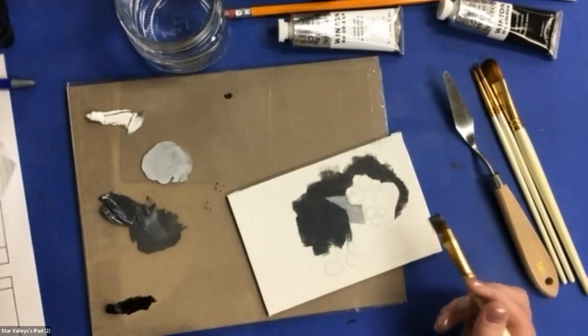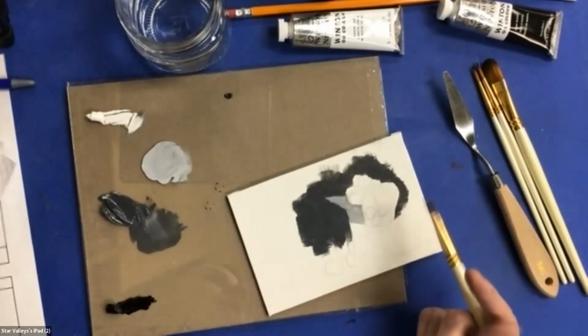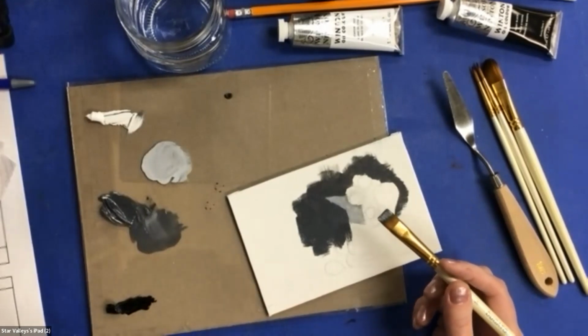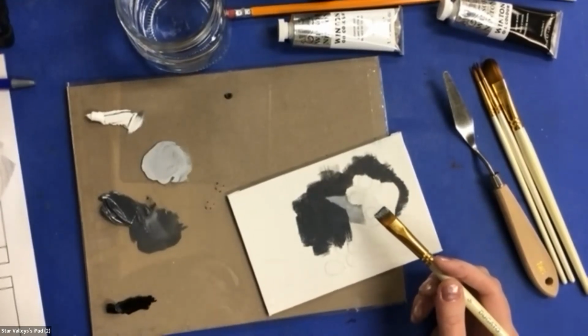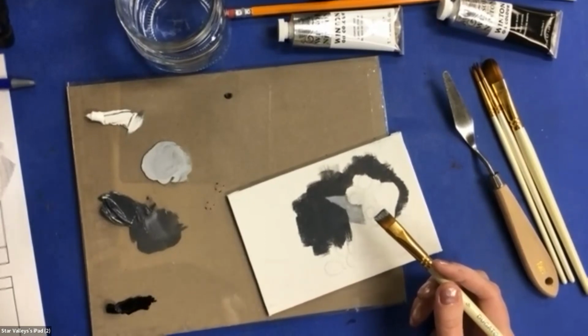If anyone would like to show their paintings, that would be great, especially if you have a question, because I think any questions you guys have would be really beneficial to the rest of the group.